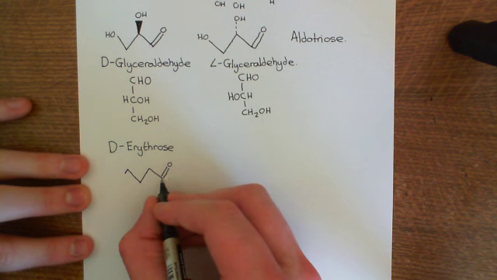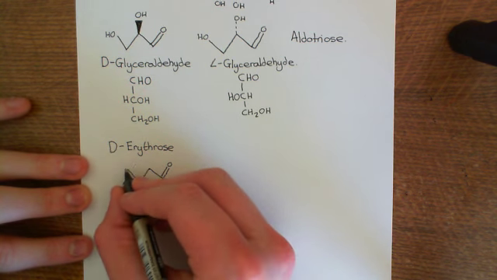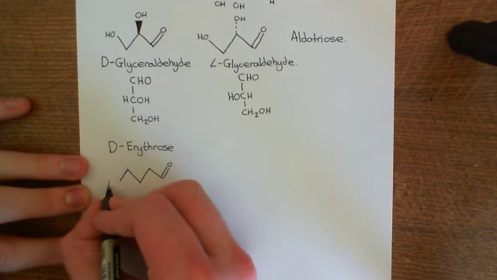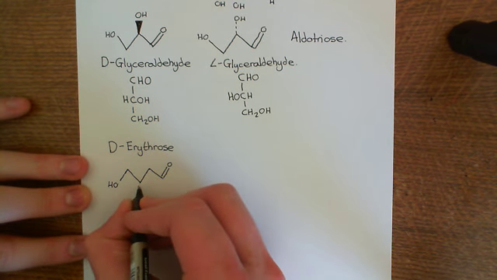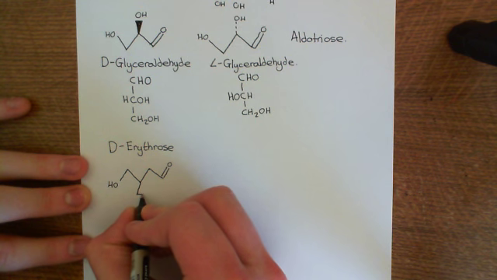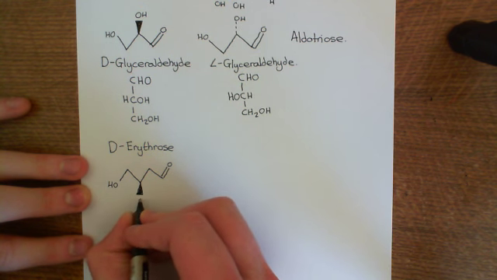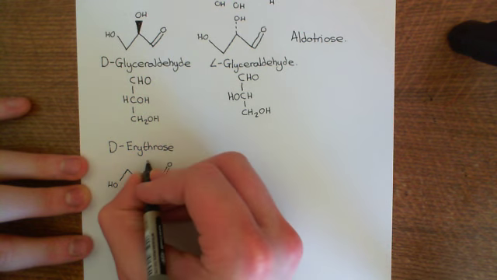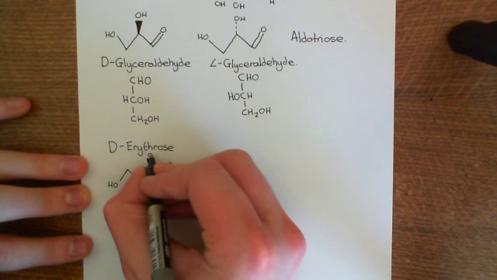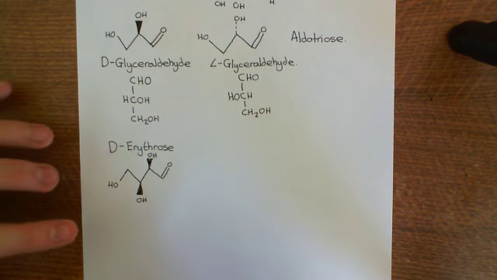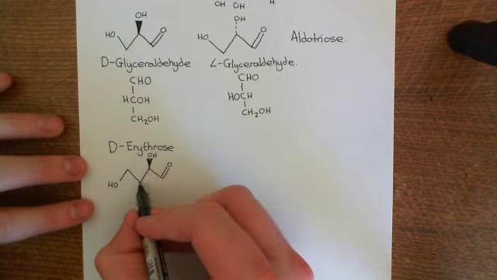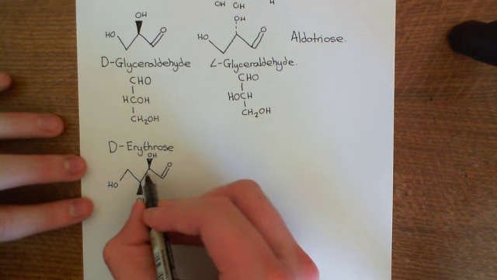So the aldehyde carbon is always considered the first carbon. So first carbon, second carbon, third carbon, fourth carbon, and then off the fourth carbon you'll still have this alcohol group here. Now, off both of these carbons, you now have alcohol groups. And off this carbon it's coming out of the page towards us. And off this carbon it's also coming out of the page towards us. So let me stress that both of these carbons are now chiral centers.